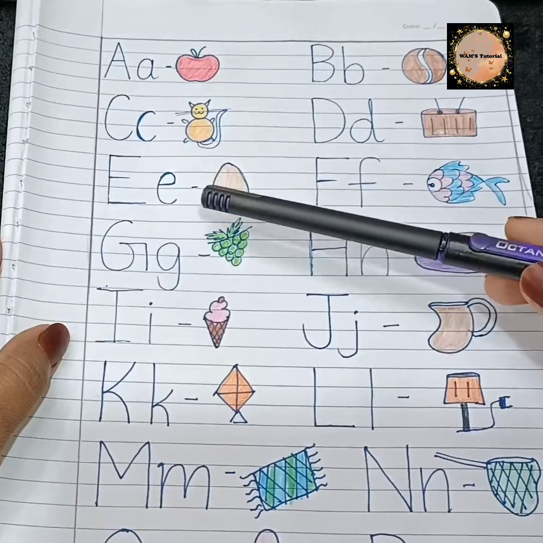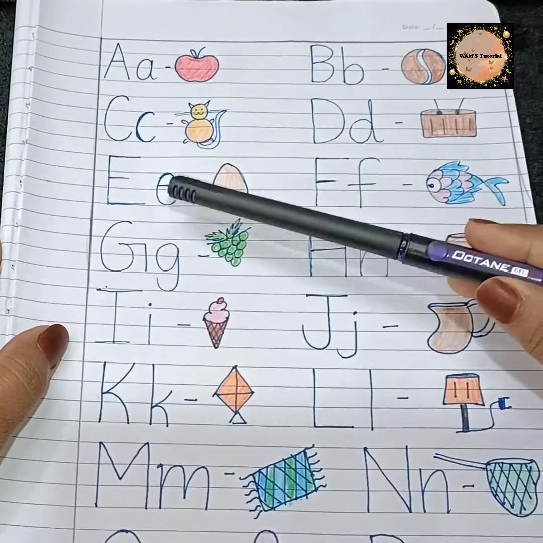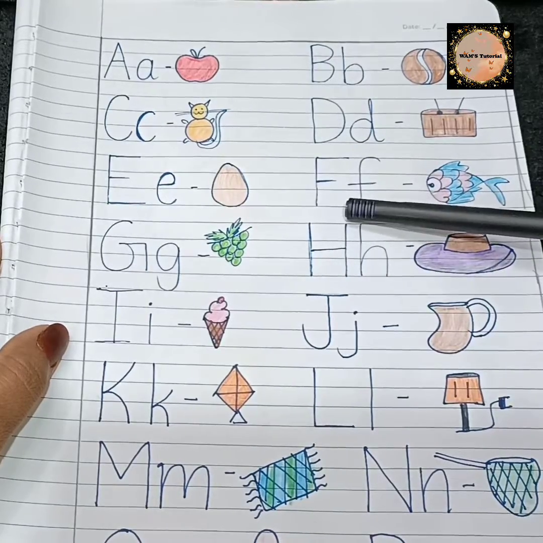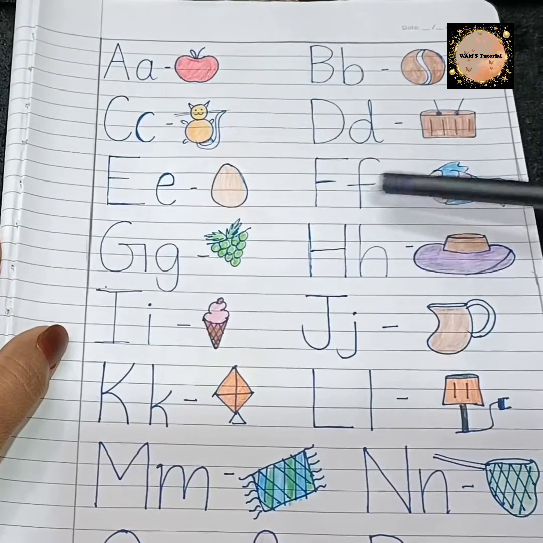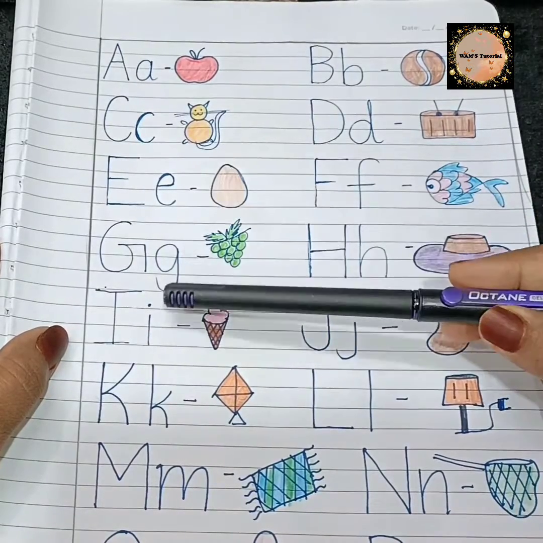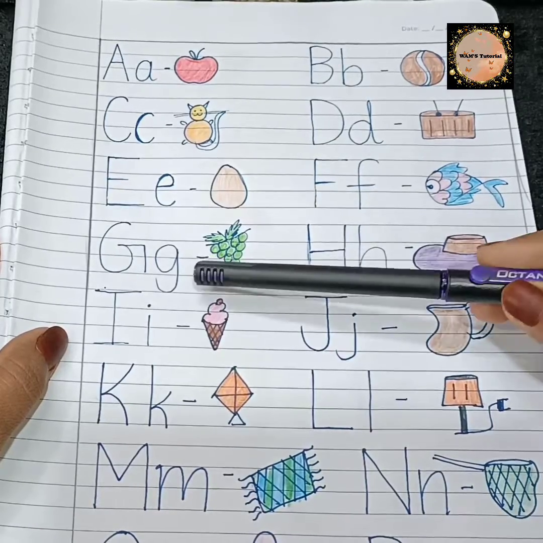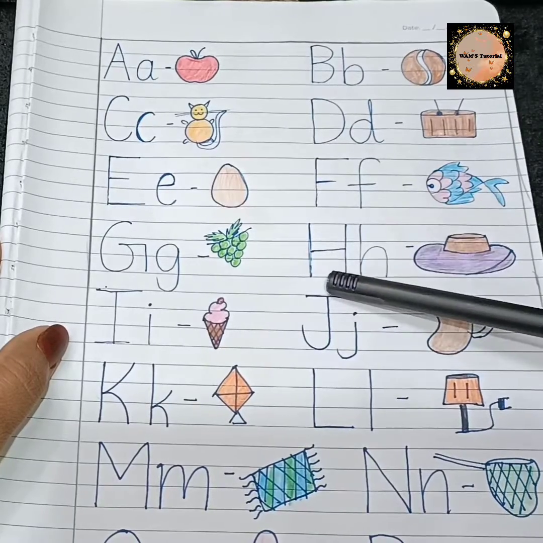E says egg. E says egg. F says fish, f, fish. G says grapes, g, grapes.